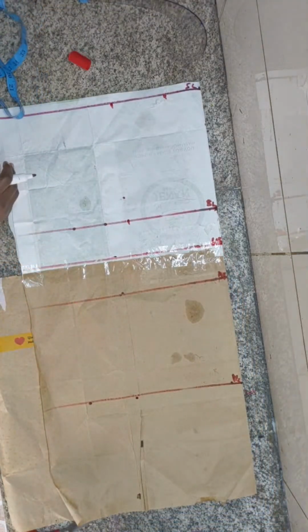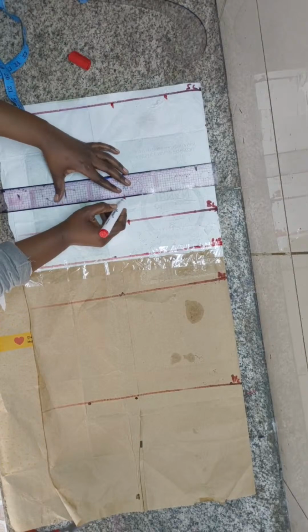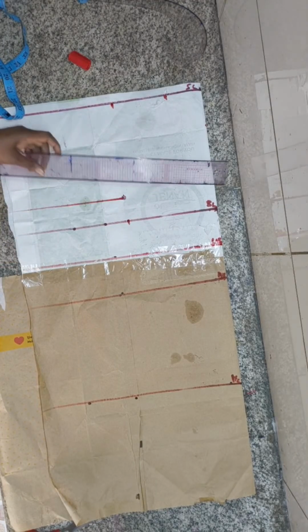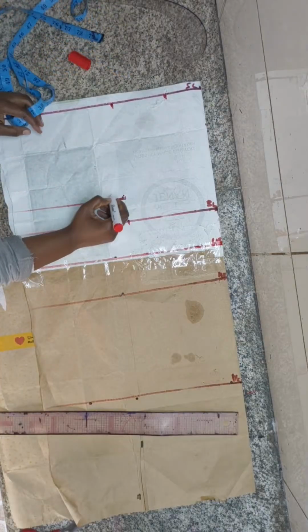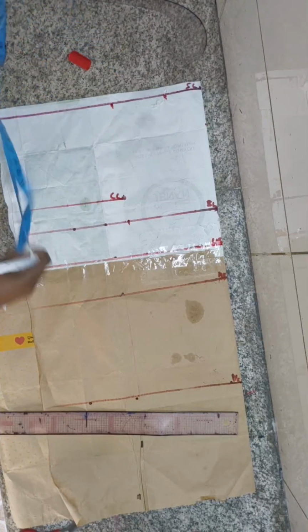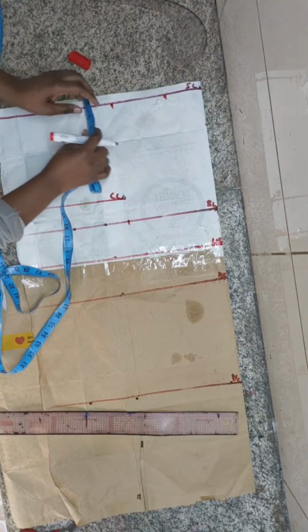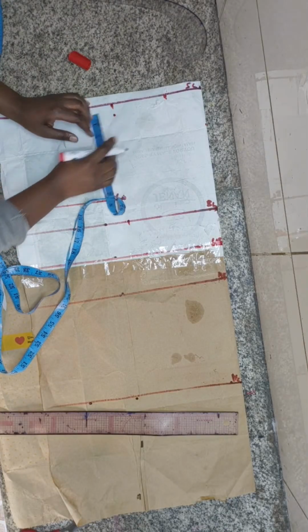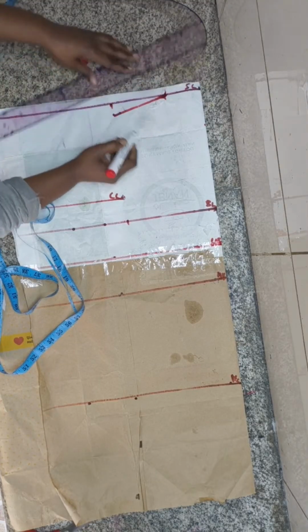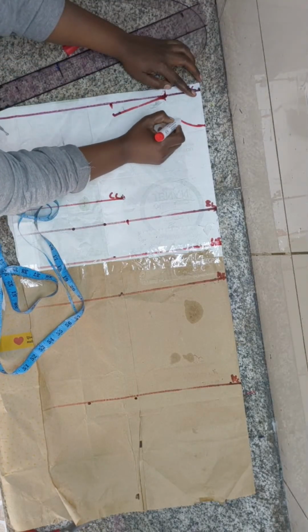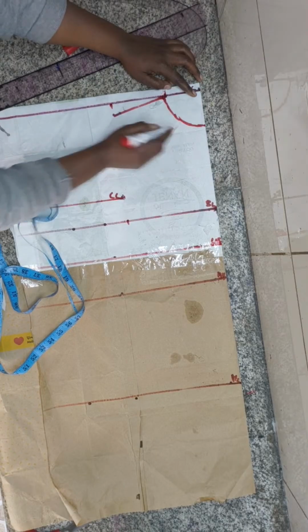So I'll make a slope, chest line there. So this is the chest line. So I'm going to come down by 1 inch and make a shoulder slope here. Also connect my neckline here.